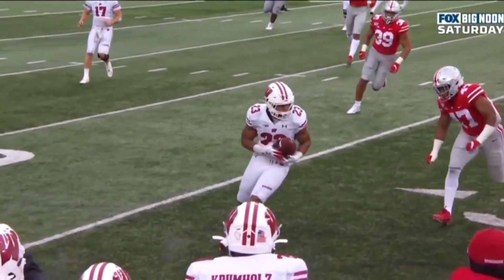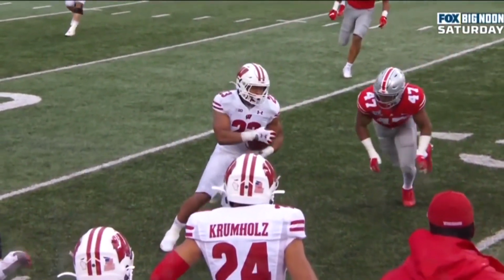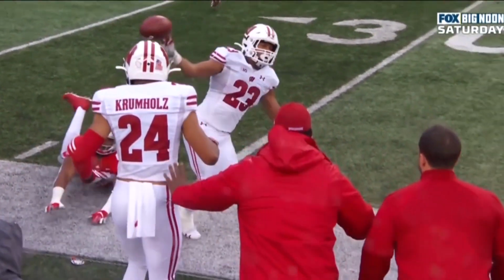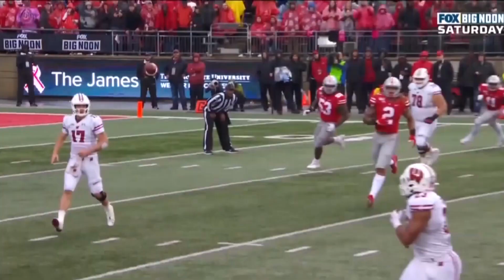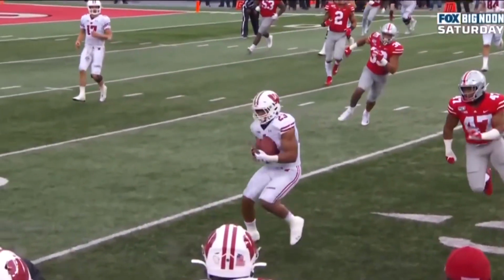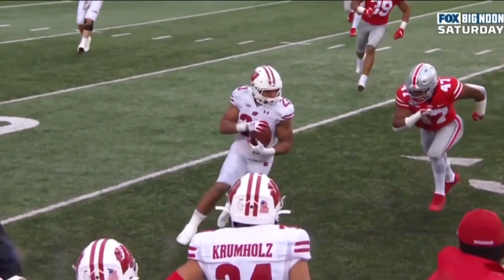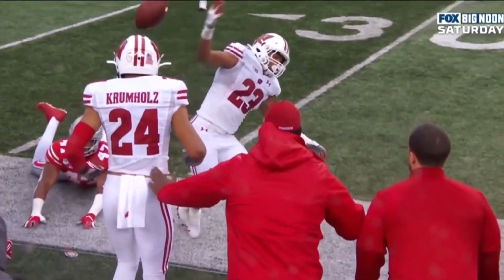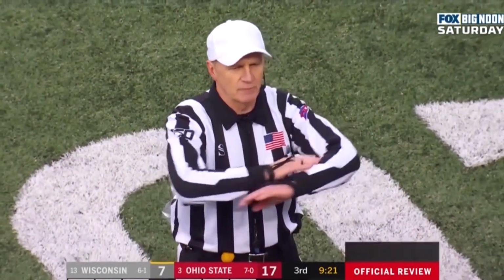Now in real time, this might look like a catch, but you can see on the replay that he never gains control of the ball. He continues to bobble it, try to grab it, and he doesn't gain control of it before it goes out of bounds. The play, of course, goes to instant replay, and the instant replay official correctly determines that the player did not complete the catch. After review, the receiver never gained full control of the pass. Therefore, it's an incomplete pass.